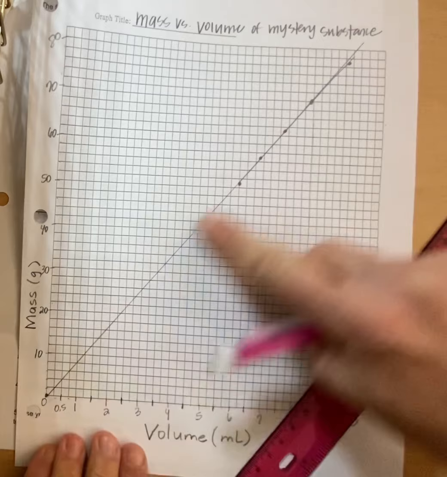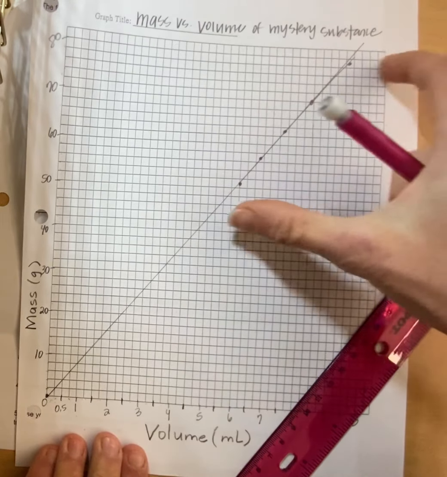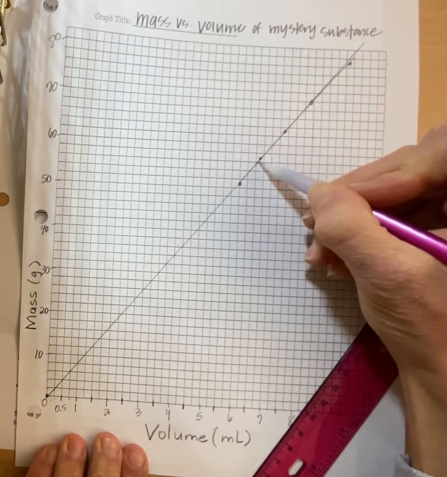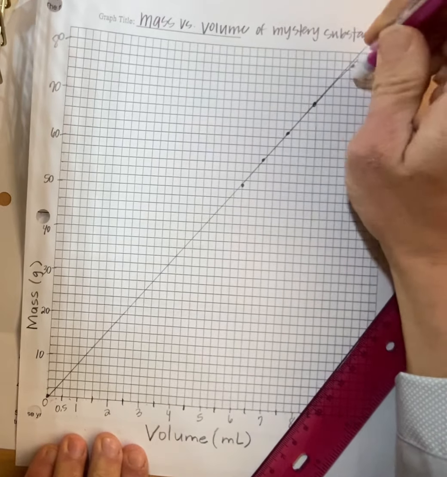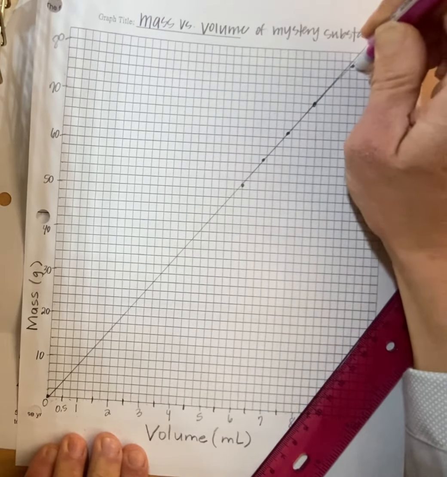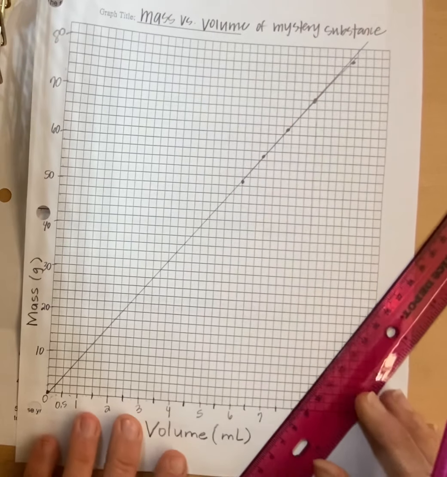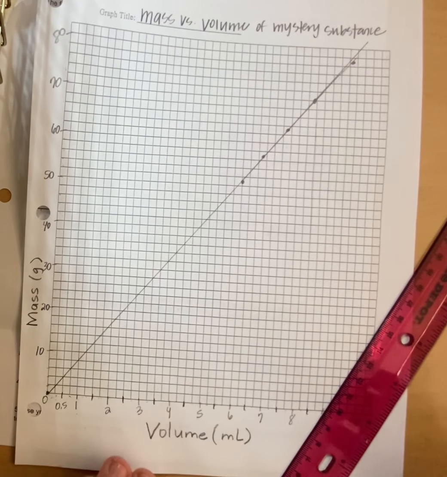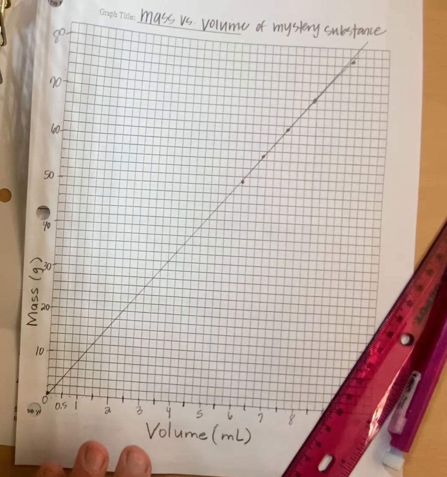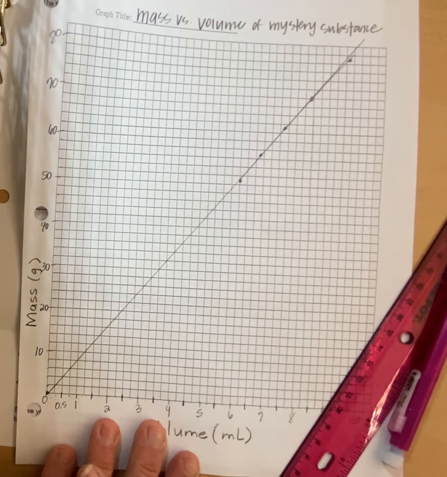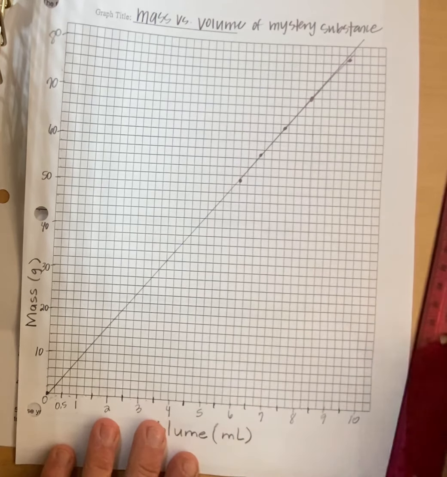It's an entire line, okay? Not just a partial line. I'm not connecting the dots, so my line shouldn't be curved. It should be an exact straight line. And then because I'm using pencil, I can always go back and redraw my line. If after I draw it, I look at it and think, it's not a great representation of my data, I can always go back and redraw it, okay? So that's why we use pencil.